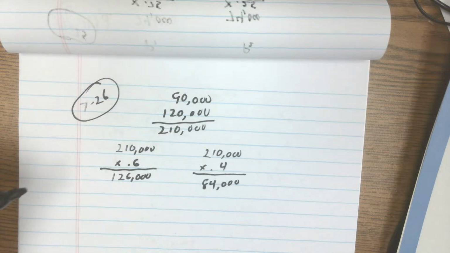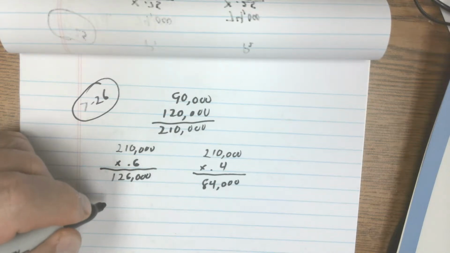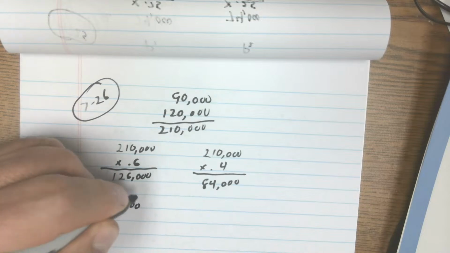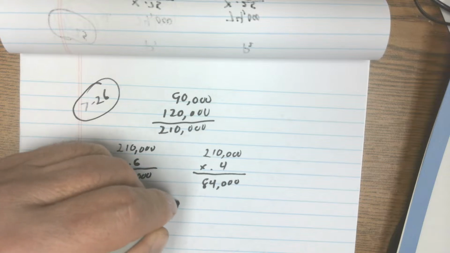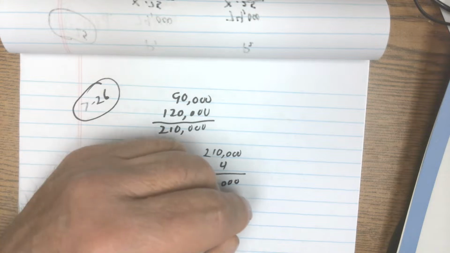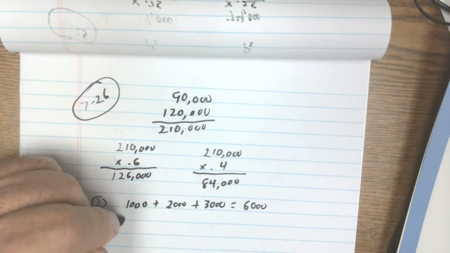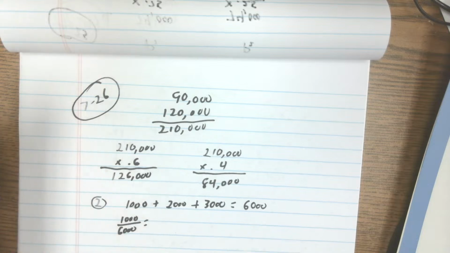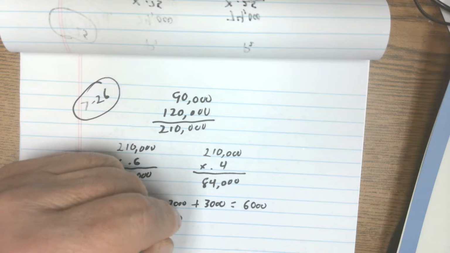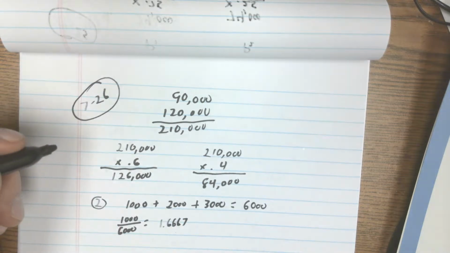So our first allocation, this is part 2. We add up the 1,000 plus the 2,000 plus the 3,000, which gives us 6,000. We have 1,000 divided by 6,000, which is 0.1667.